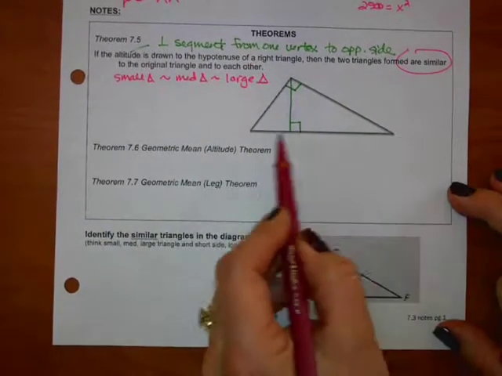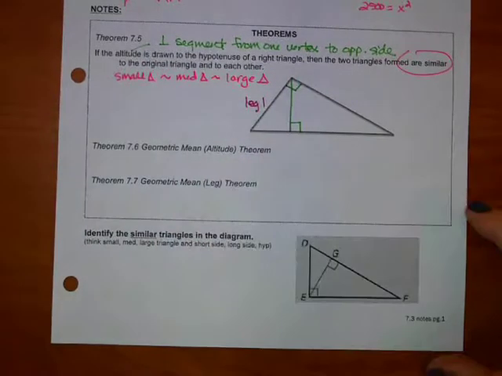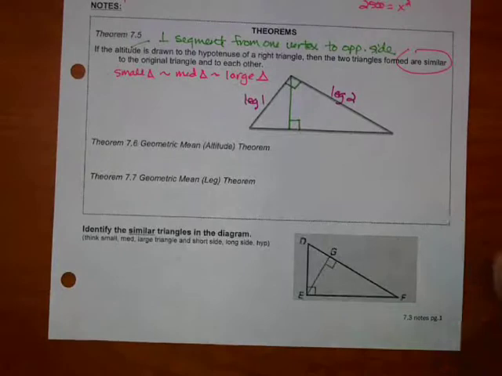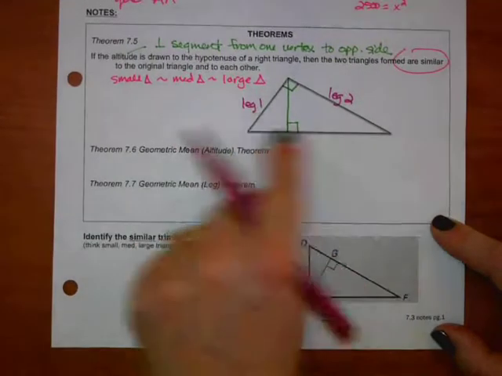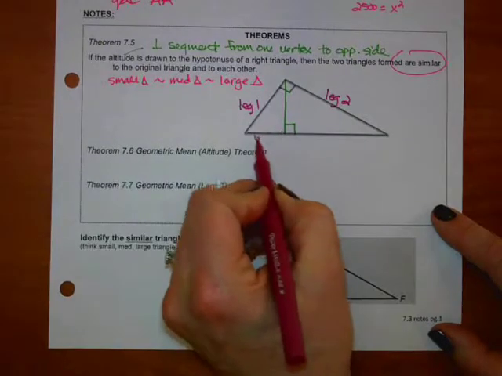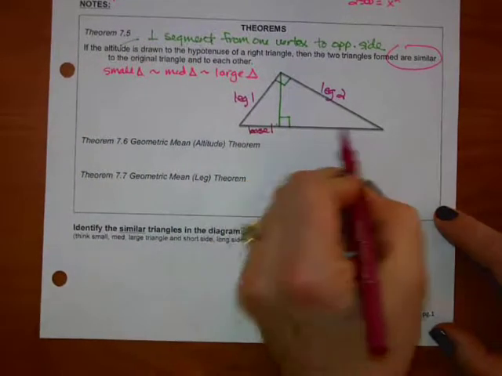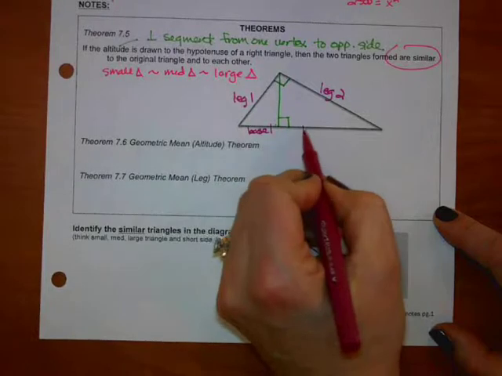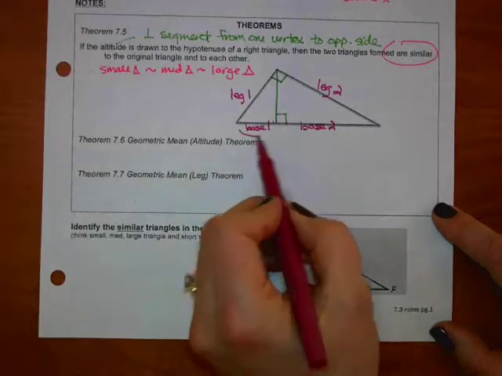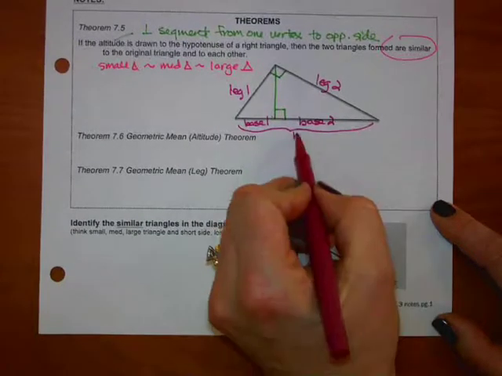You always base the naming off of the big triangle. So we're going to call this leg 1. The smaller leg is leg 1. The bigger leg is leg 2. You always name off the biggest triangle. And then this smaller part right here is going to be called base 1. And this part right here, where the altitude cuts it into two segments, is going to be base 2. And if we're looking at the big triangle, this is the hypotenuse.